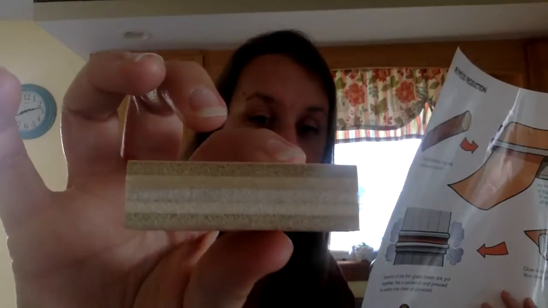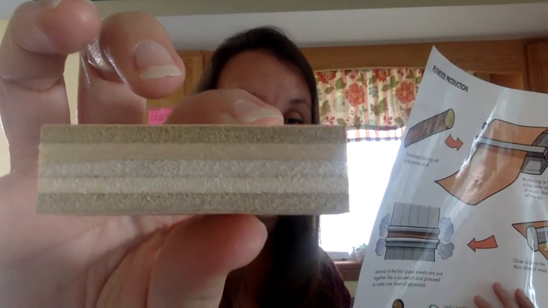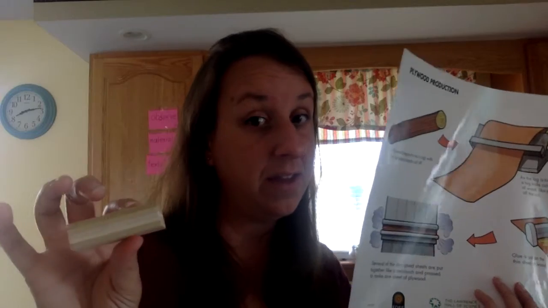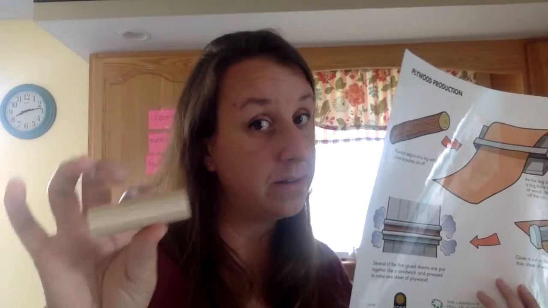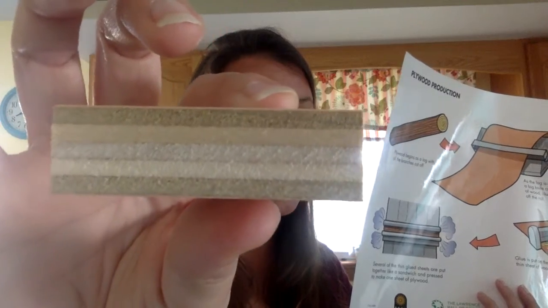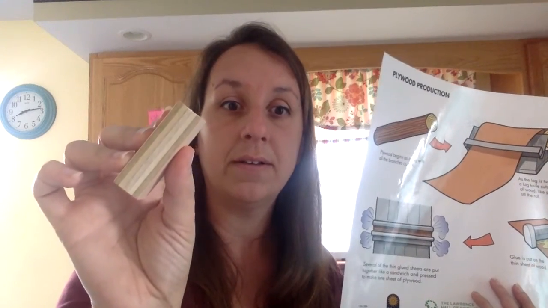Oh, look at that. Do you see all those layers of plywood? Look at, and I think there's definitely different kinds of wood. Look, they're all different colors, aren't they? Interesting. I love it.